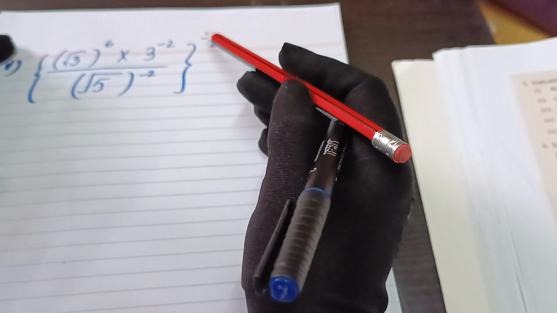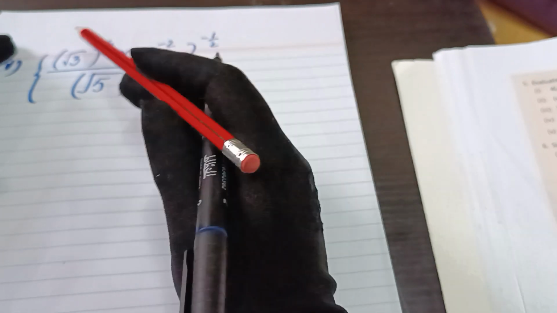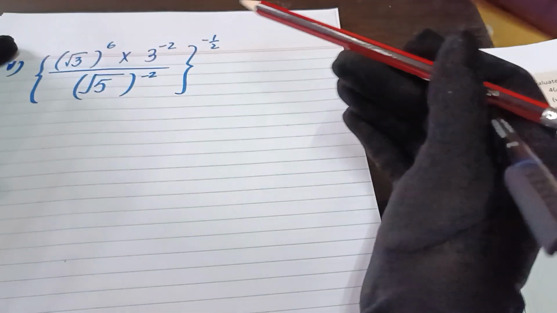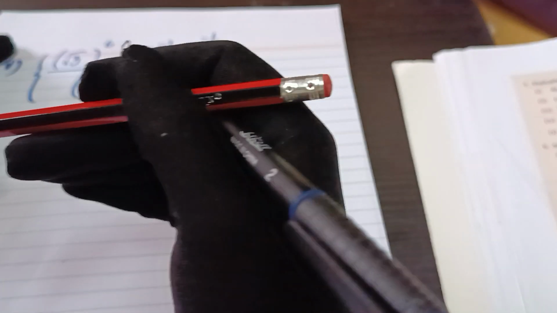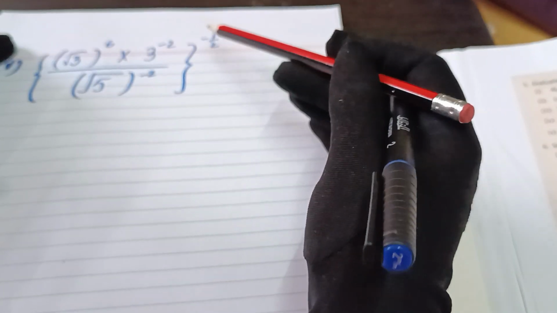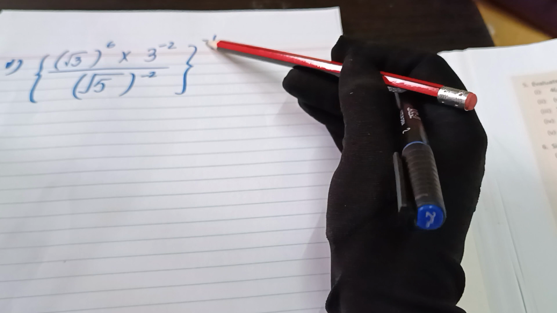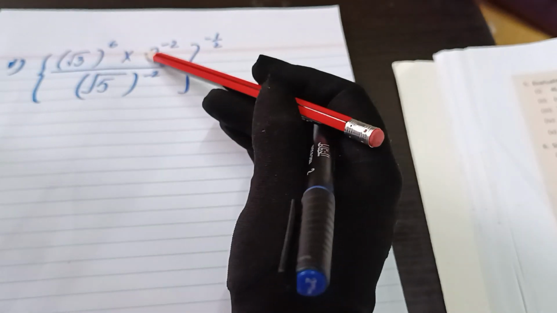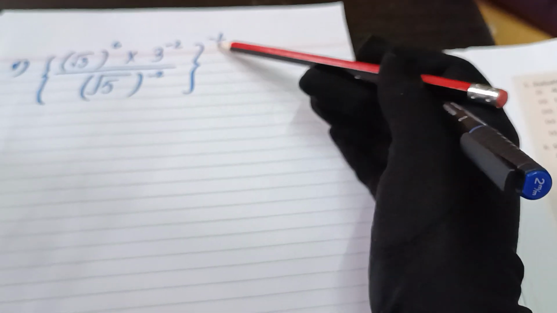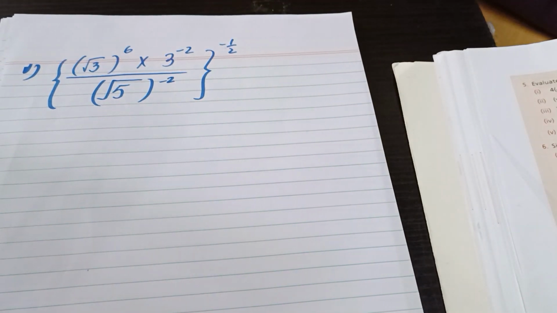So there are many different ways to solve these types of questions. Whatever way you like, you can start. Either take the reciprocal of all these terms to make them positive, or simplify first and in the last step make the external exponent positive. So let's just go as it is.